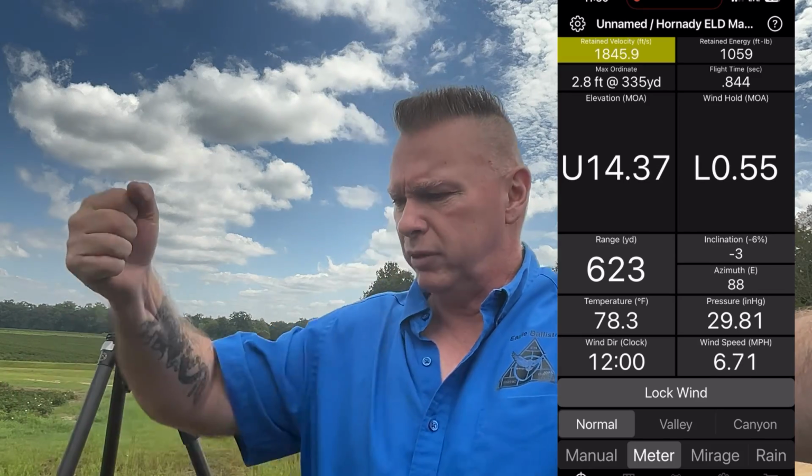So hope you guys enjoyed this. This is the Calypso Mini. You can put it on a little hand tripod, put it on a stick with a 1/4-20, whatever you're gonna do, and it's feeding live wind direction and speed to the Eagle Ballistics app. Hope you guys enjoyed this.